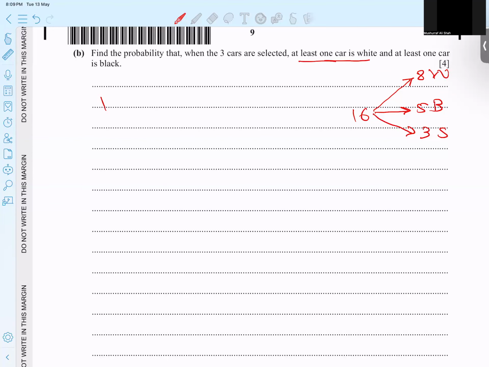At least 1 white card means 1 and more. And at least 1 black card, so black card 1 and more. And silver, we have no particular condition for the silver. So I repeat again, naturally we have to take 3 cards. 3 cards selected. How can we make it? So we have to make some planning.